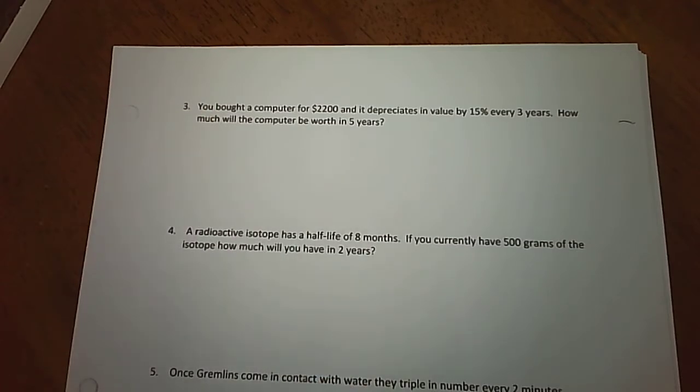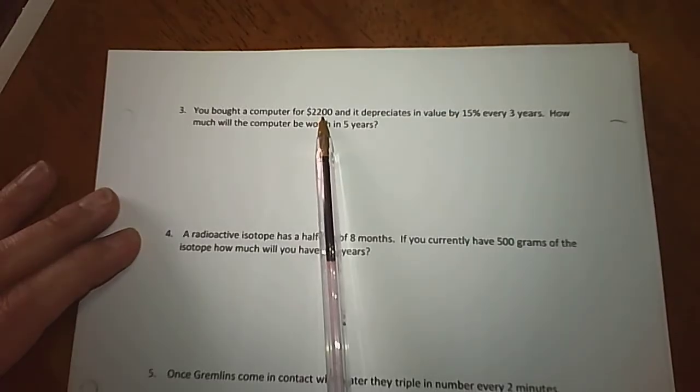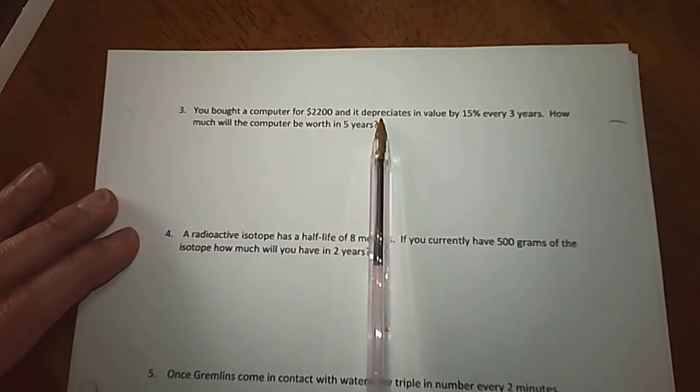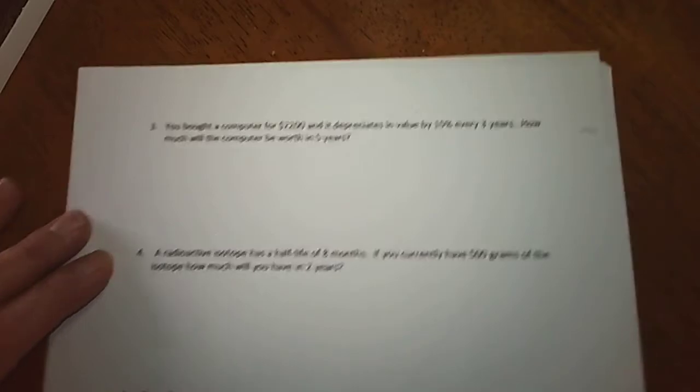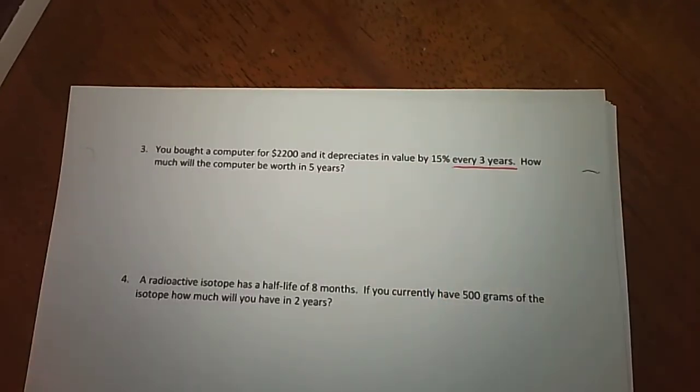So I'm going to do number 3. I'm going to do the second page. It says you bought a computer for $2,200, and it depreciates by 15%, and there's a new piece we're going to throw in, every 3 years.